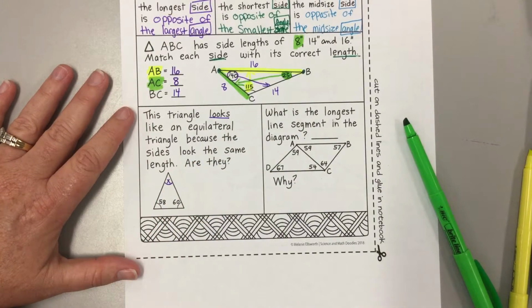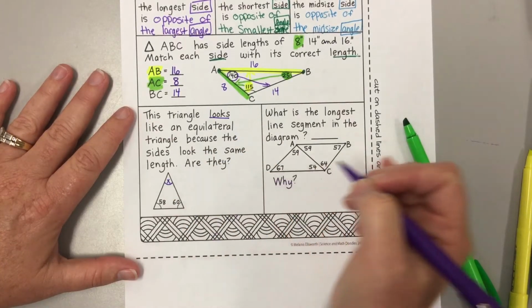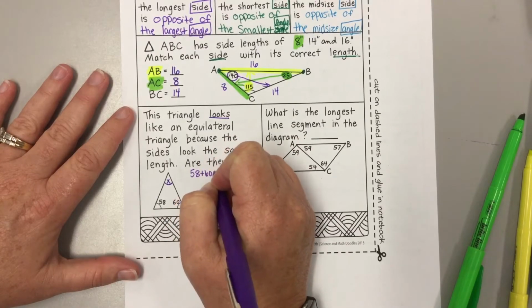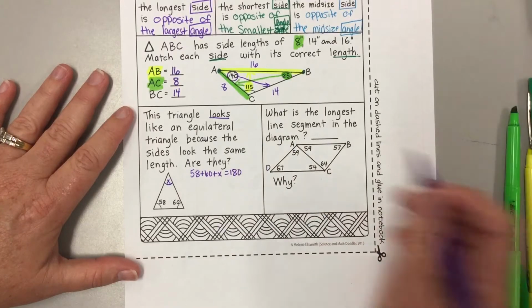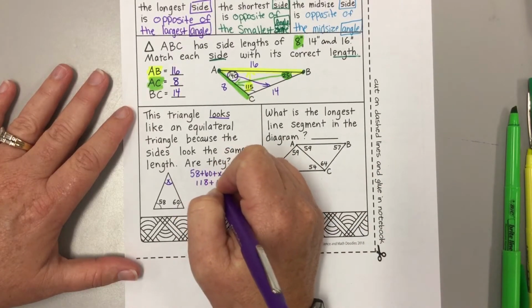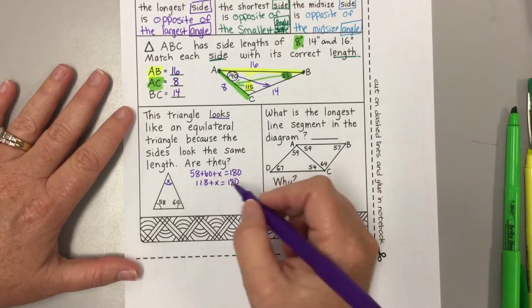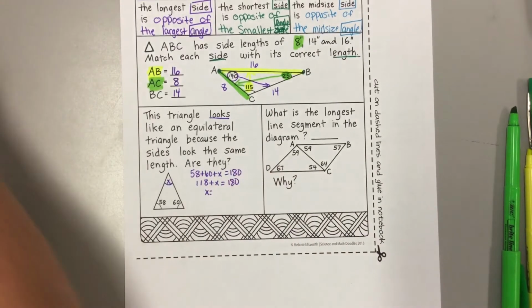Go for it, Landry. 58 plus 60 plus x equals 180. Awesome. That's what we did yesterday, right? And then we said that that's going to be 118. All right, and then 118 minus 180 gives me what?